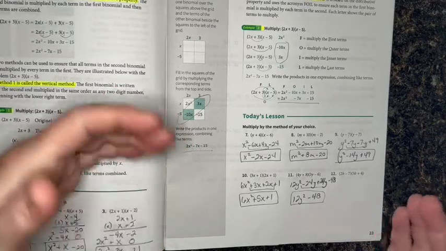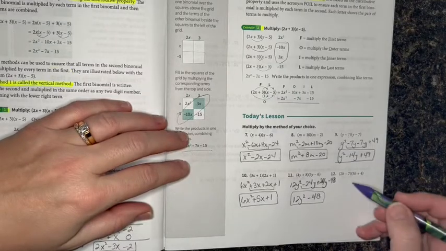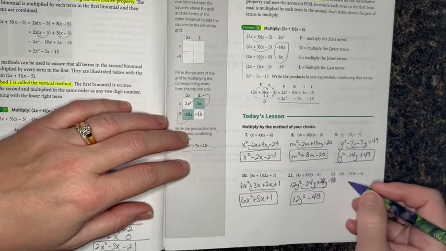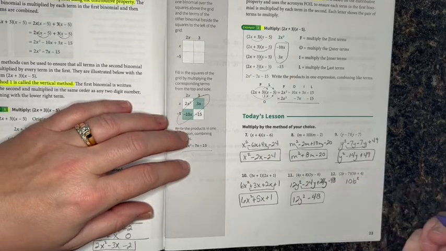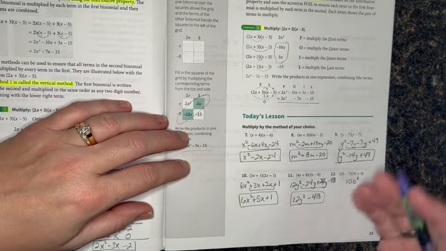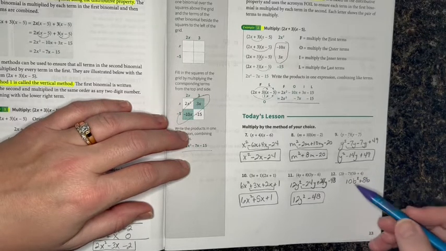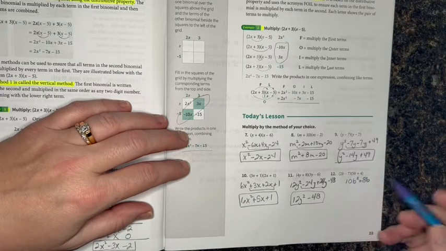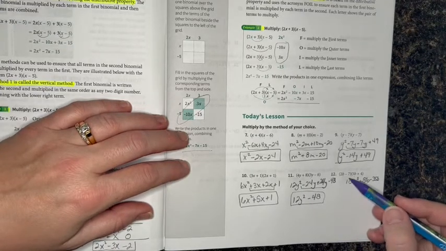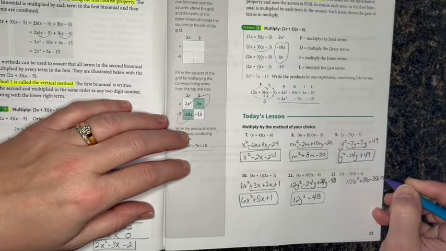So number 12, last one. The quantity 2b minus 7 times the quantity 5b plus 4. We do first, 2b times 5b, or 10b squared. Outer is 2b times a positive 4, so that's a positive 8b. Inner is negative 7 times 5b, or negative 35b. And then the last is negative 7 times a positive 4, or negative 28.